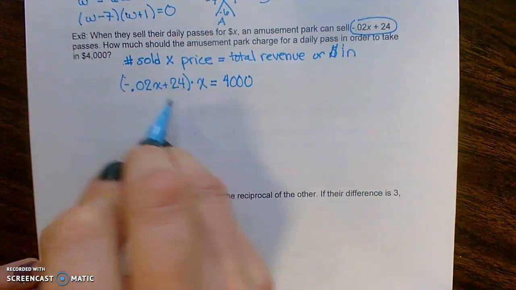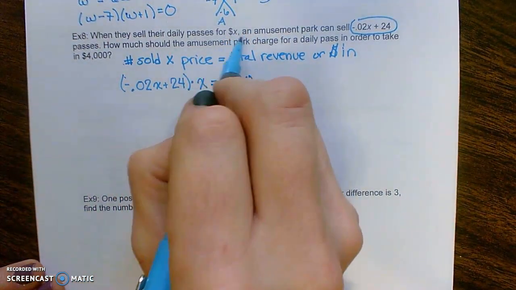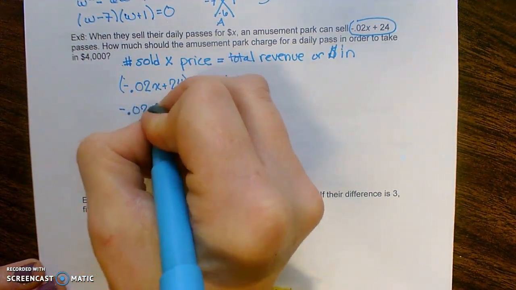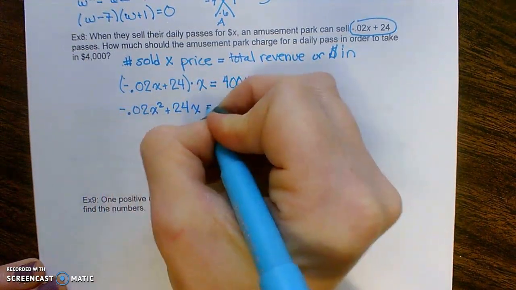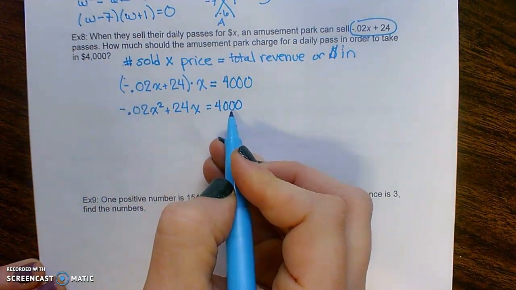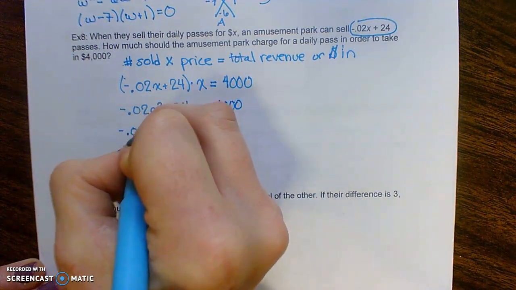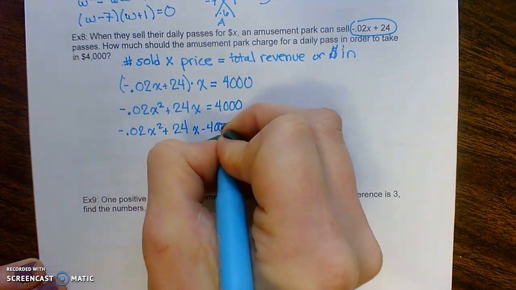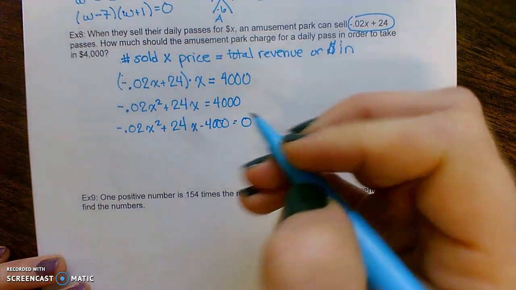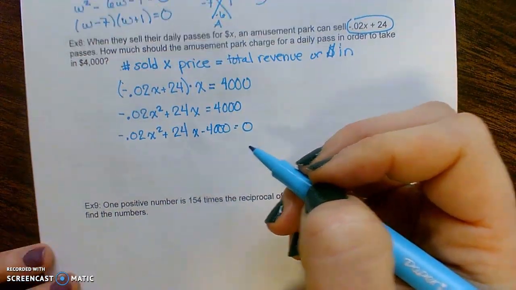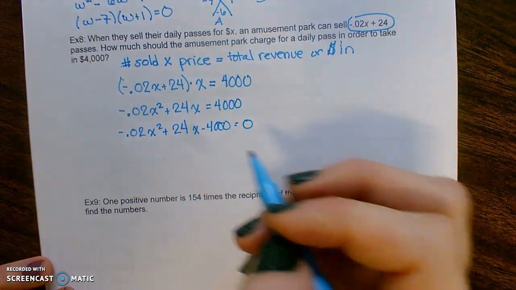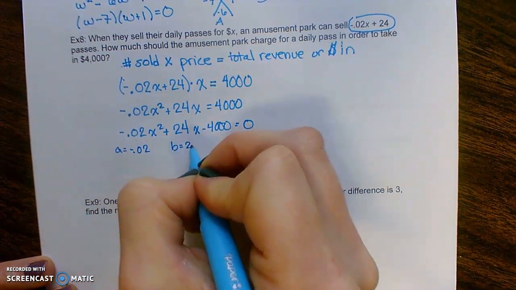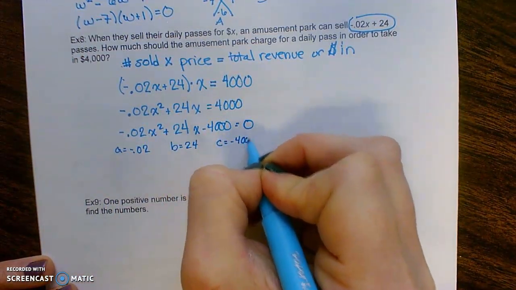So what we're doing is solving for x, which is the amount of money that you charge for a pass. Let's open up these parentheses: negative 0.02x squared plus 24x equals 4,000. I'm going to subtract 4,000 from both sides, so I get this equation in standard form. And now you can solve by using the quadratic formula. Remembering that a is negative 0.02, b is 24, c is negative 4,000.